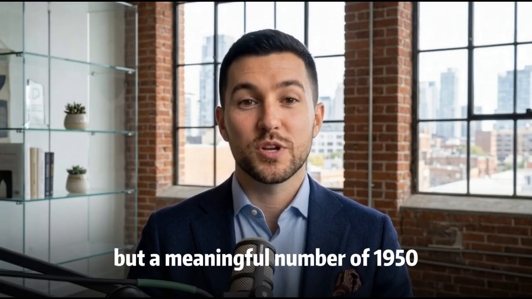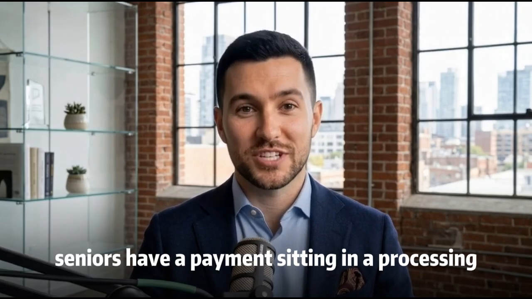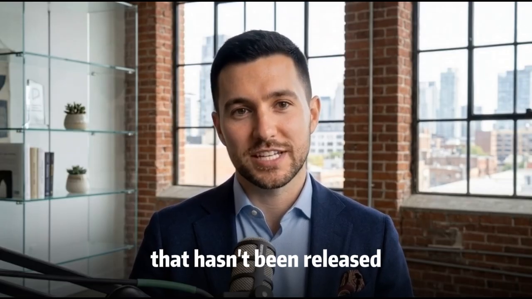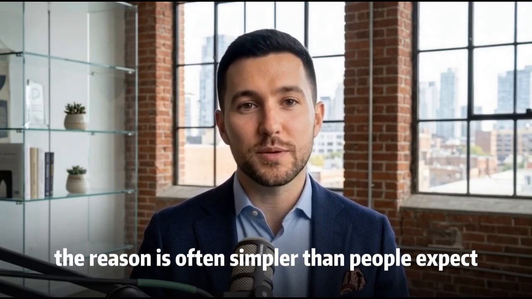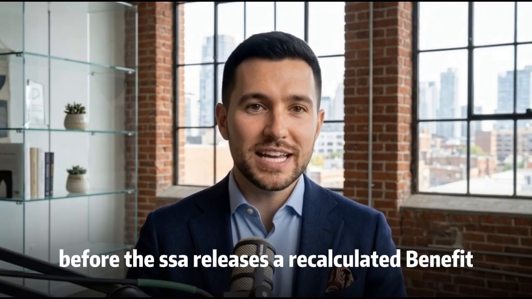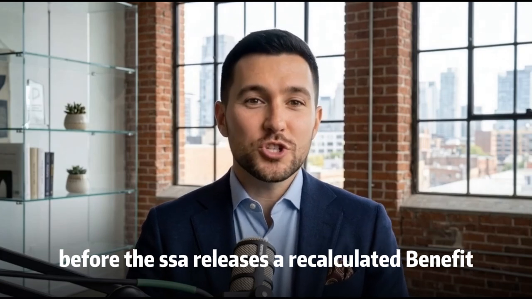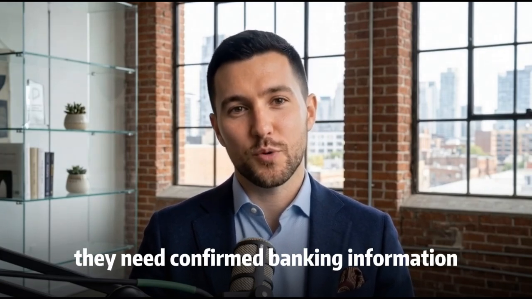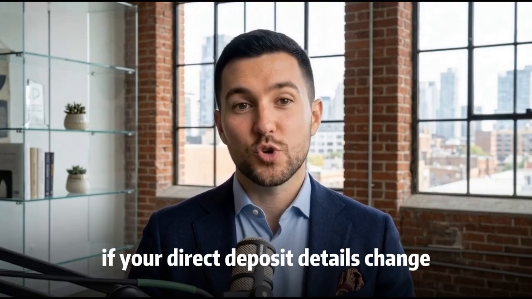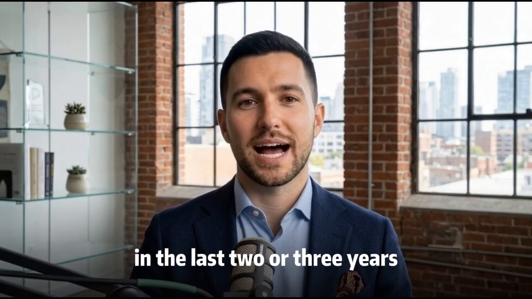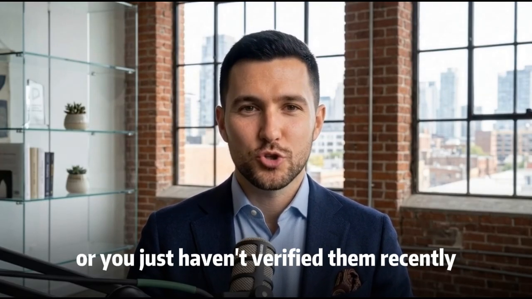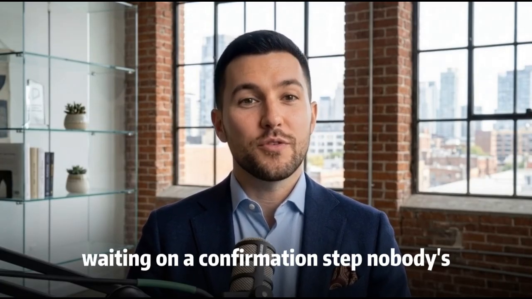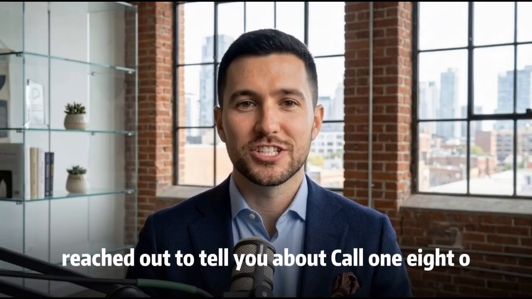But a meaningful number of 1950s seniors have a payment sitting in a processing queue right now that hasn't been released. The reason is often simpler than people expect. Before the SSA releases a recalculated benefit or a retroactive payment, they need confirmed banking information. If your direct deposit details changed in the last 2 or 3 years, or you just haven't verified them recently, your payment may be stuck, waiting on a confirmation step nobody's reached out to tell you about.